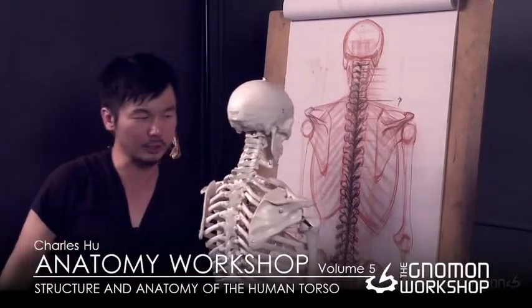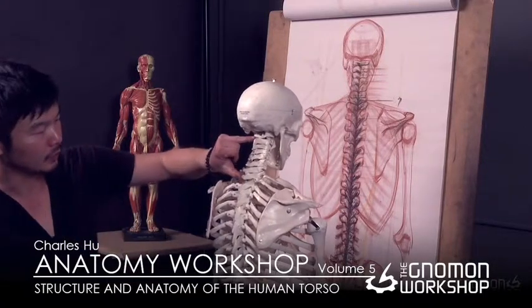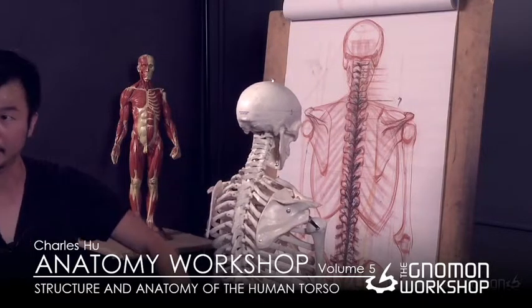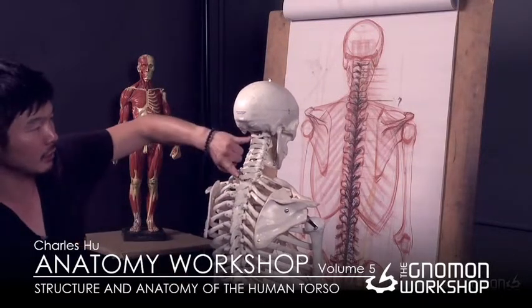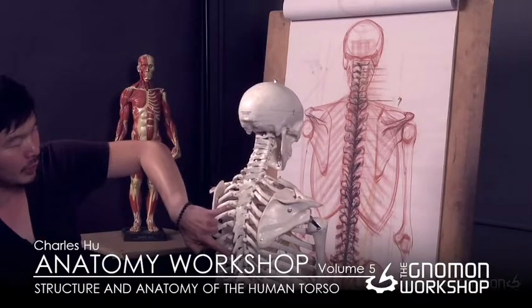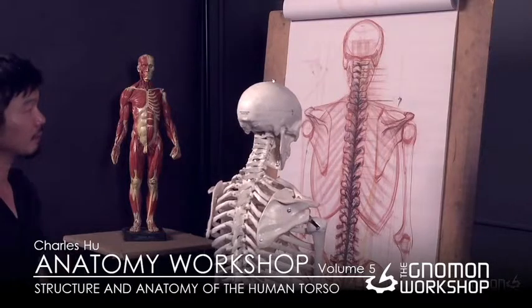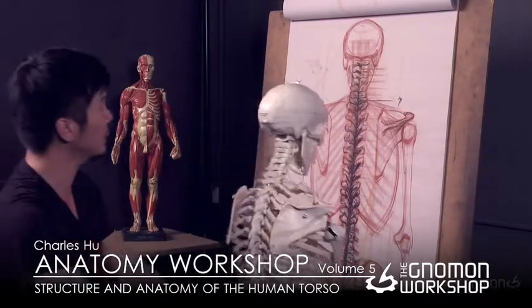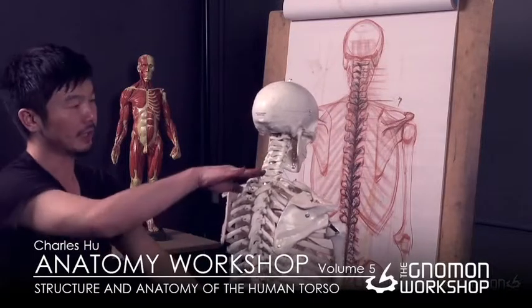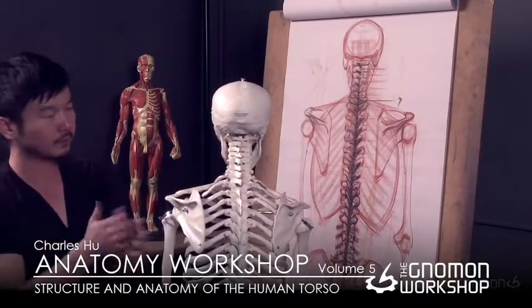The spine is divided into 3 sections: the neck, the cervical, the thoracic, and the lumbar. There are 7 vertebrae in the neck. There are 12 behind the rib cage, just like we have 12 ribs, and the 5, the lumbar, is at the waist area. I marked up 7, as you can see. I put a little 7 right there. That's the beginning of the neck, where the first rib starts.